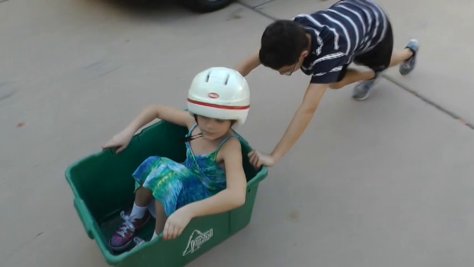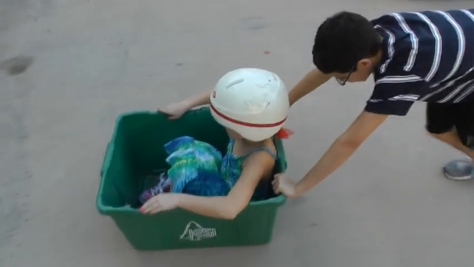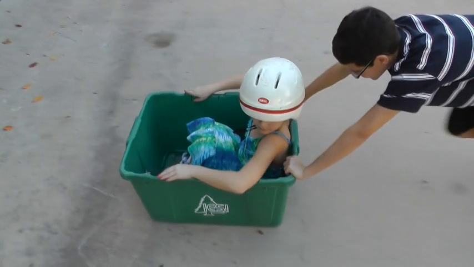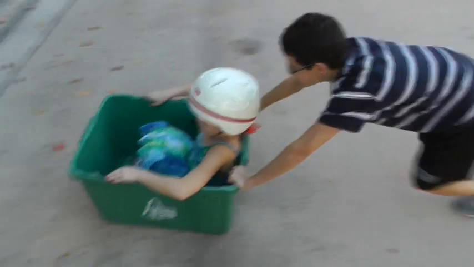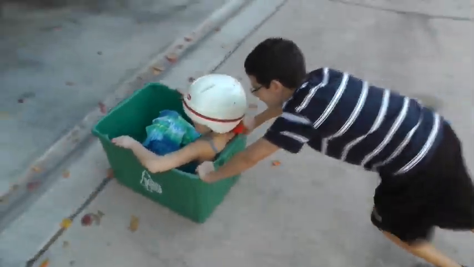Friction. In general, friction is the force resisting the motion of elements sliding against each other. If I try to push this box with my sister in it, the resistance between the concrete and the cardboard sliding is friction.